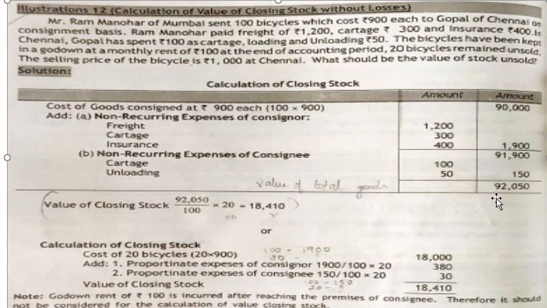Next, our total cost is 92,050. So what is this 92,050? It is for 100 bicycles. So what are we going to find out in this problem? They have asked us to find out what should be the value of stock which is unsold. So what did I explain in the beginning of the video? What is unsold closing stock? The unsold stock is known as closing stock. The stock which is unsold and which is kept in the business is known as closing stock. So they are asking us to value the unsold stock. So now we need to know what is unsold.